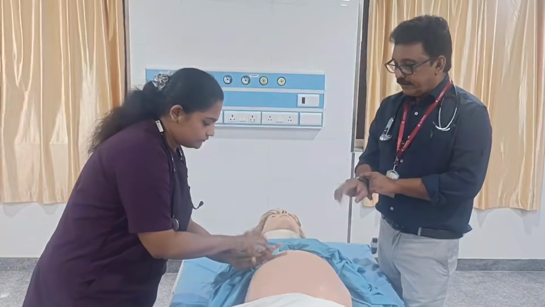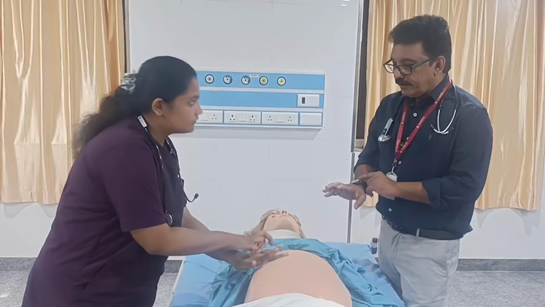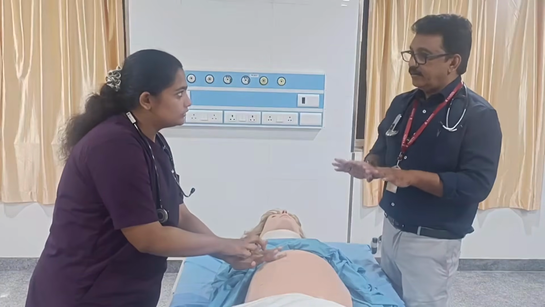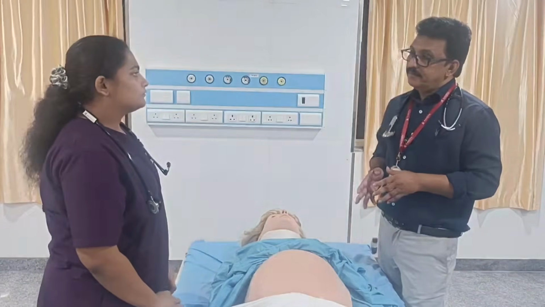So you are getting sound, no? Yes, sir. Resonant sound. At one point, you get dull. Yes, that is the liver. So what is tidal percussion?